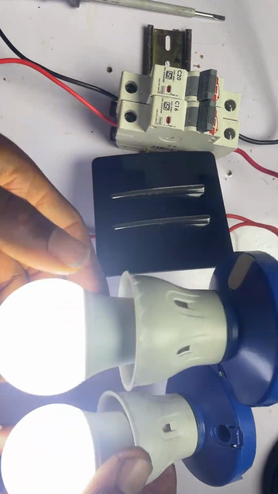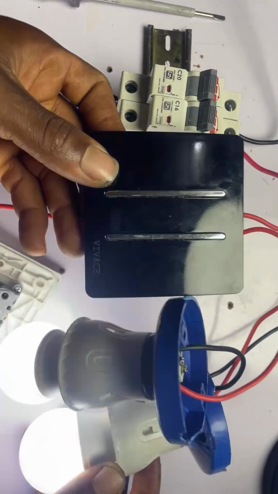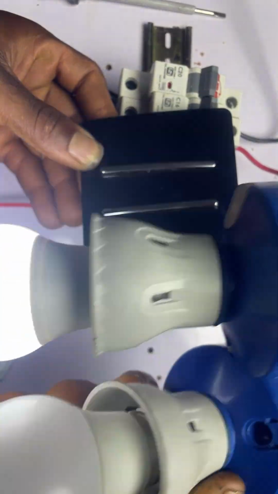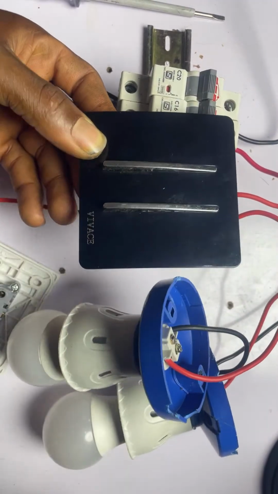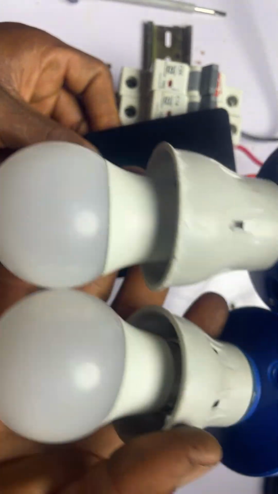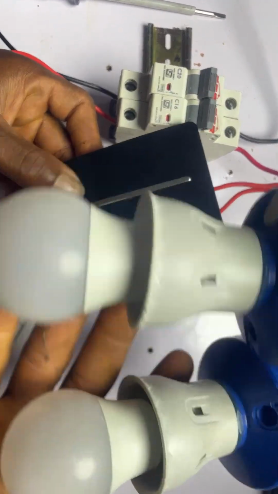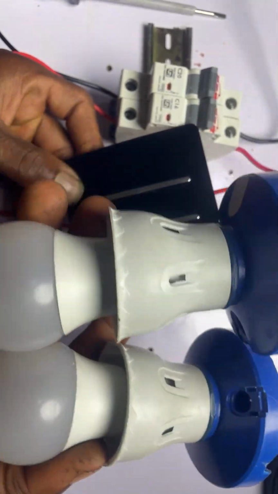You can see that the two bulbs turn on. And now you can use the switch to control them. If I turn off this one, you see that this one switches off. If I turn off this one, the other turns off. So this is how to wire a 2-gang switch. This is how we wire it.